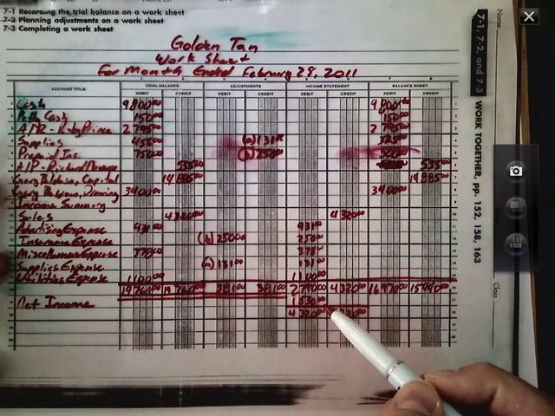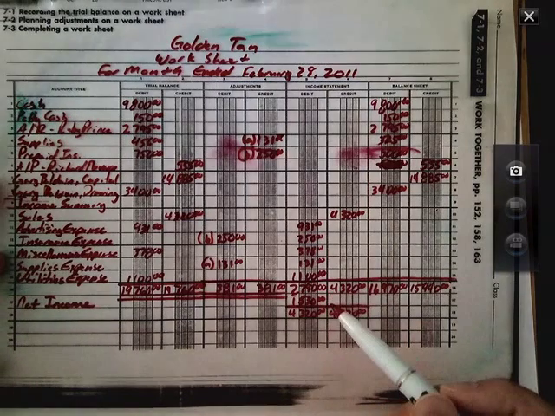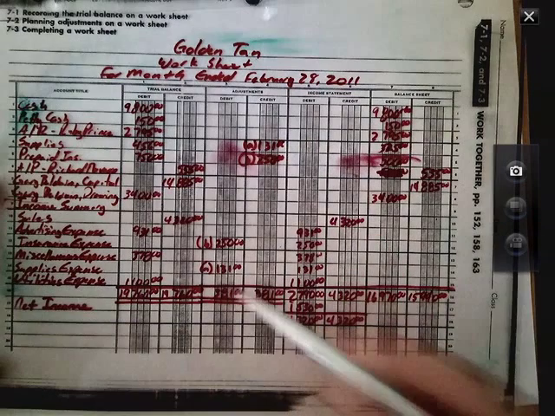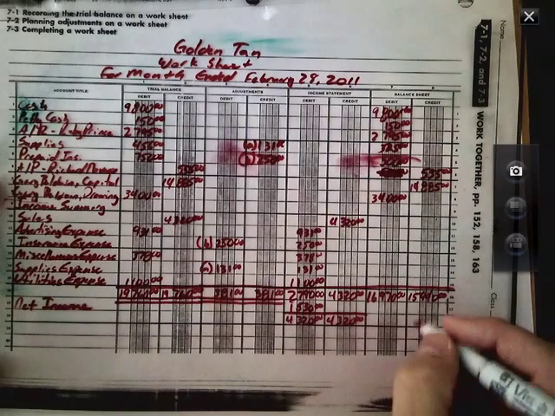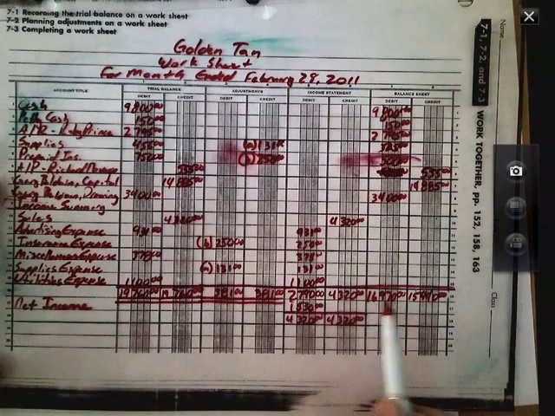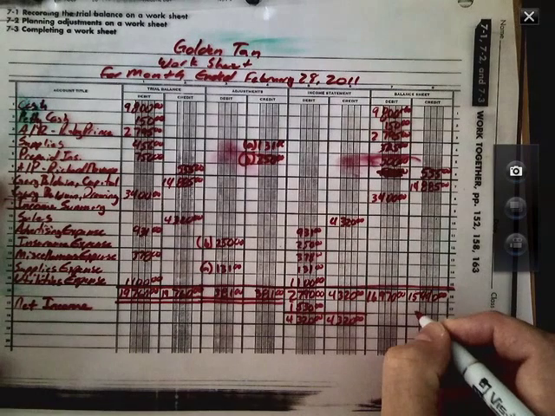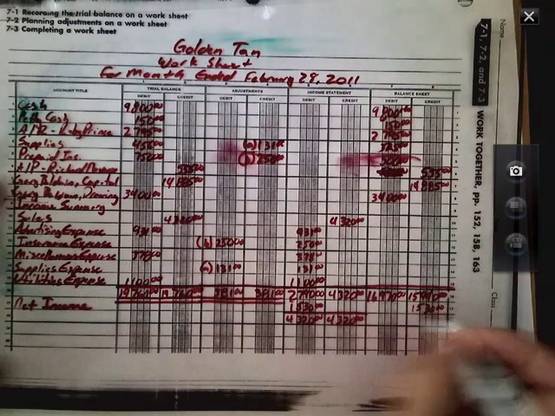Anytime we debit something, we have to credit something, so let's credit the balance sheet side, because 16,970 is bigger than 15,440. So we put 1,530 here. The same number goes there and there.